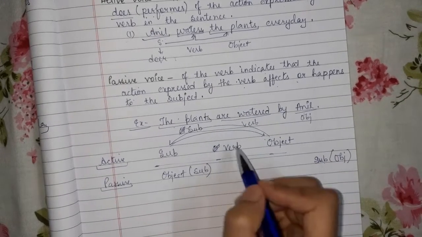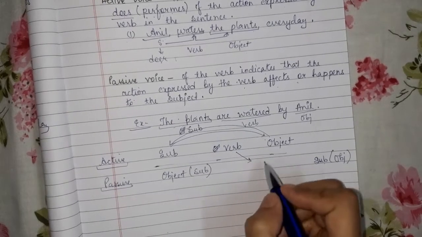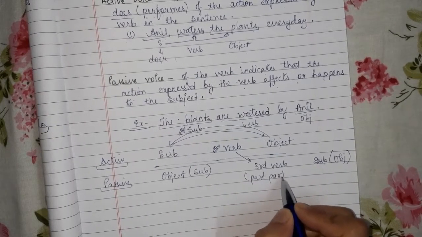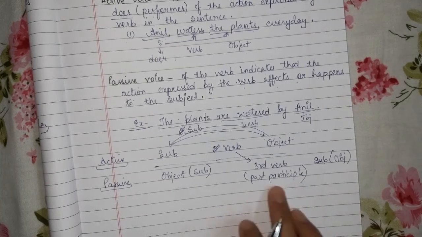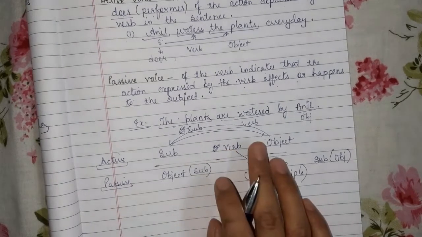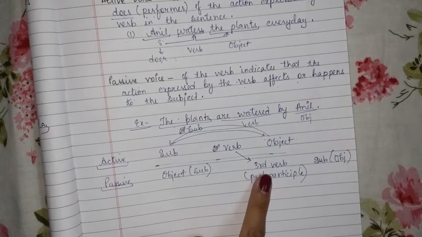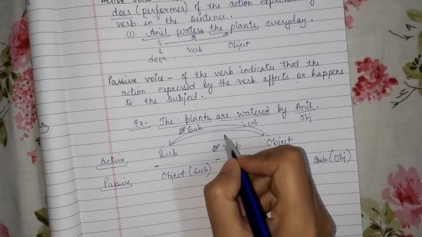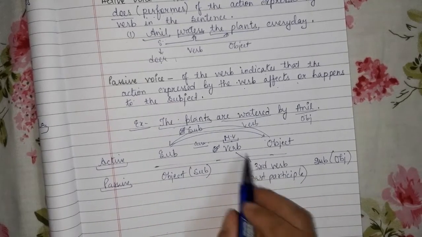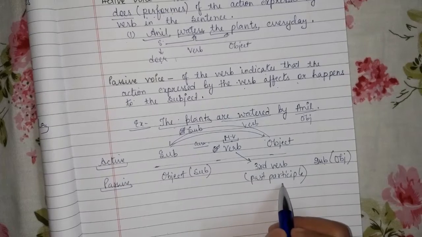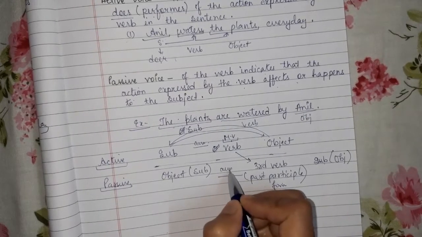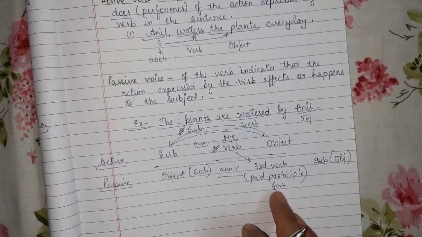Now the verb, you have to write the verb in third form. Third verb means the past participle form. The verb always has to be in past participle form in passive voice. In active voice the verb will be according to the tense, but in passive voice you have to keep the main verb. I am talking about the main verb. If there is any auxiliary, that we will see, but the main verb will always get converted into the third verb, that is the past participle form. Before that, to show the different tenses, we use auxiliary verbs accordingly, but the main verb will always remain as a third verb.